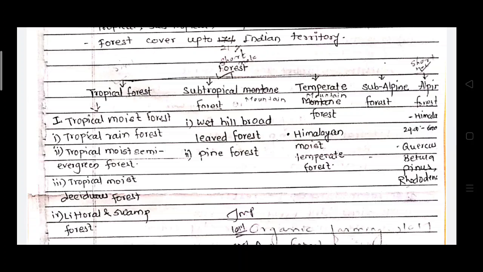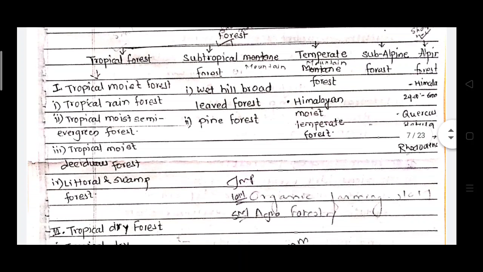So let's start with the types of forest. In India, there are five different types of forest present. First one is the tropical forest. This tropical forest is again divided into two types, that is tropical moist forest and tropical dry forest.